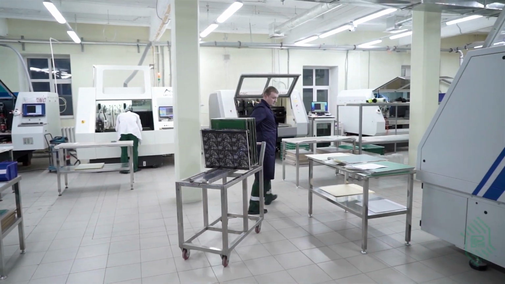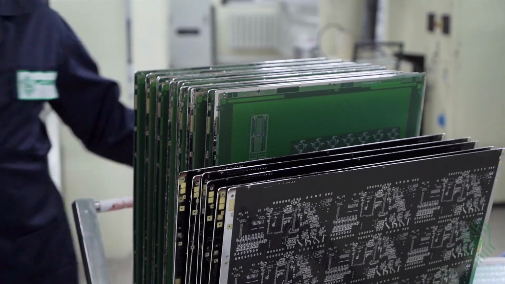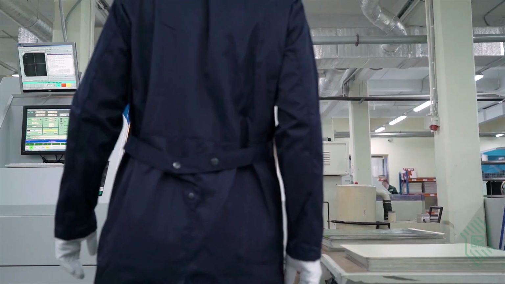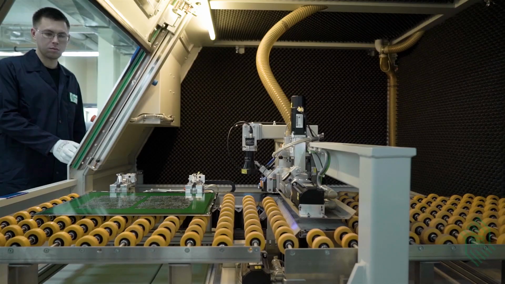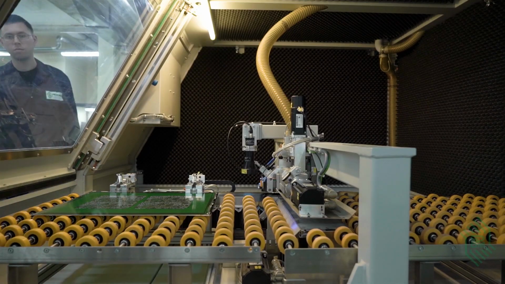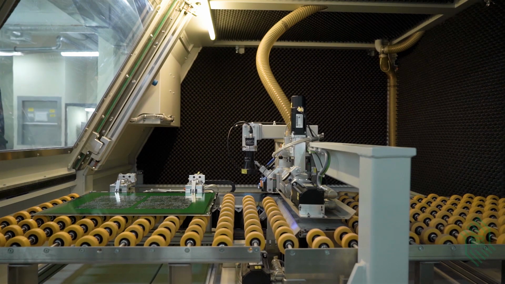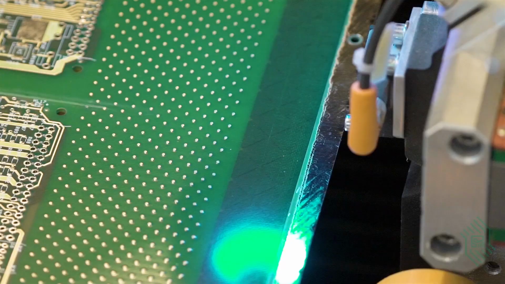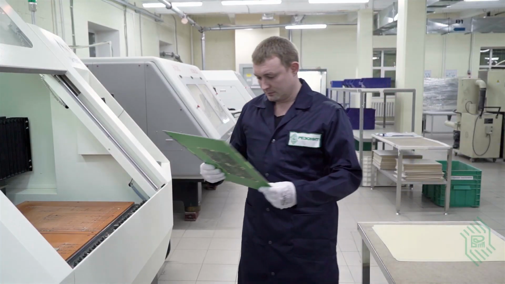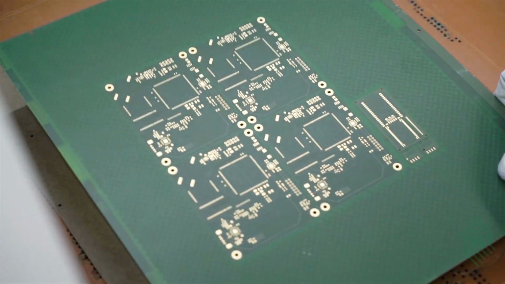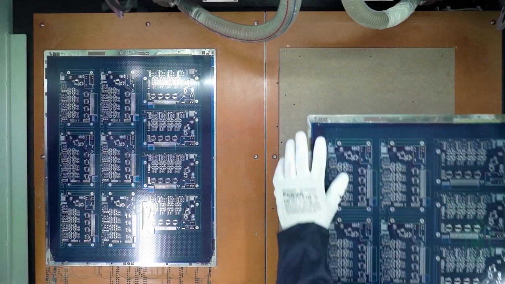Depending on the type and complexity of the contour of the printed circuit board, the optimal method of mechanical processing is selected. For straight line contour of multiplied PCBs, the V-scoring, or simultaneous cutting of multiple panels on both sides with disc milling cutters, is used. For complex contour, milling is used.